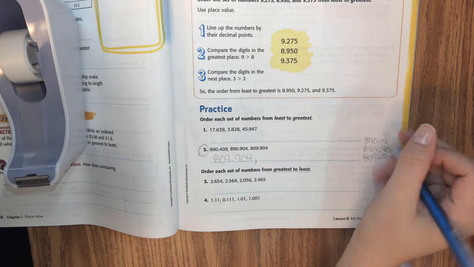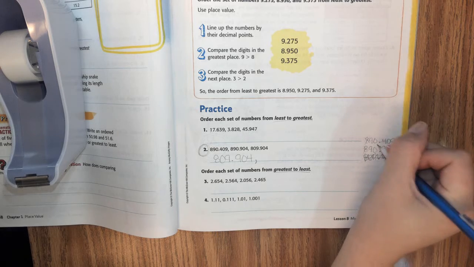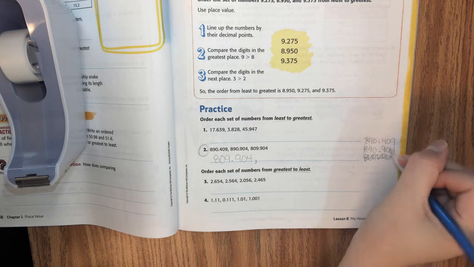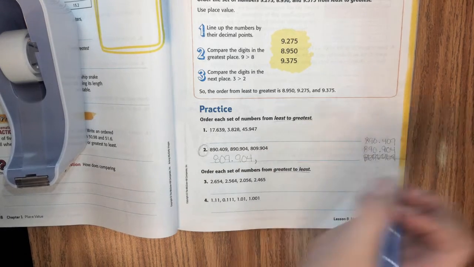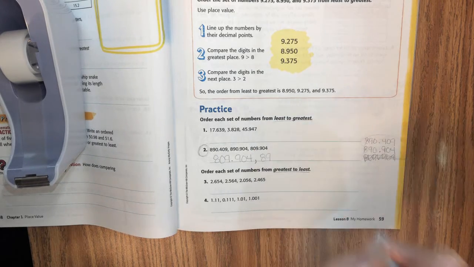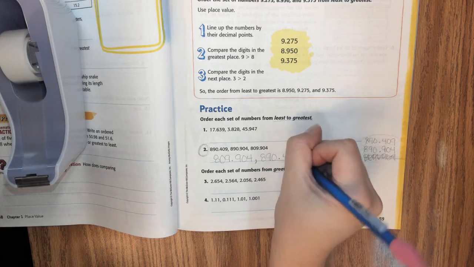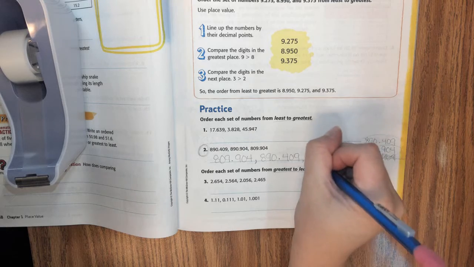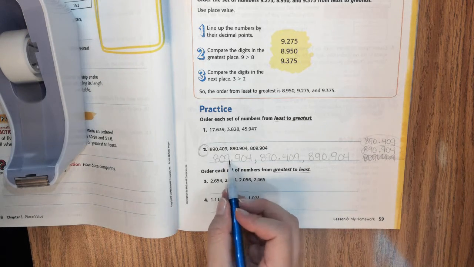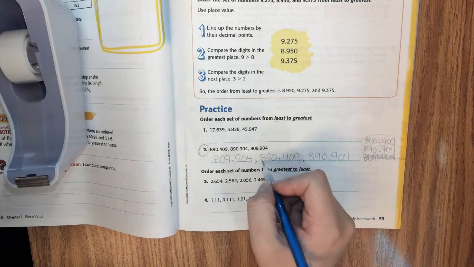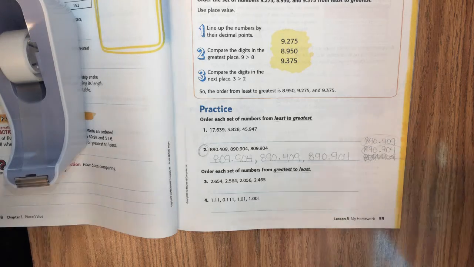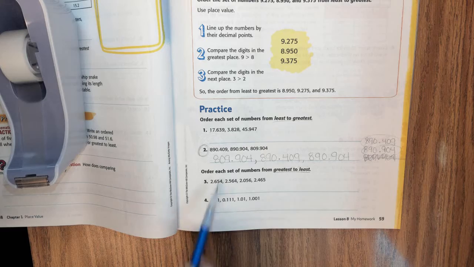Alright, so next we're going to look at the ones place, and we don't even have to look at this number anymore. So our ones place are equal in both of these numbers, so let's move to our tenths place. In our tenths place, we have a 4 and we have a 9, and we want from least to greatest. So we need to take the smaller or the least number and use that number as our next number in our sequence of least to greatest. Okay, and now all we have left is this middle number, so that should be our biggest number. Okay, smallest is 809 and 904 thousandths. Next is 890 and 409 thousandths. And then we have 890 and 904 thousandths. Okay, so this is my least to greatest. So these ones, greatest to least, don't forget.